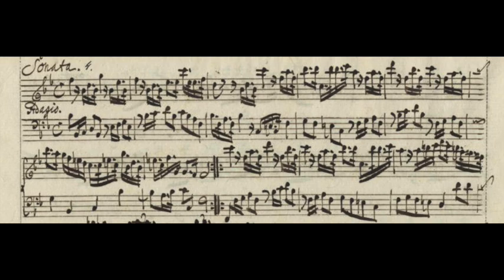Okay, here we are going from E flat to C. That is something harmonic. What is the harmony? What is the chord?